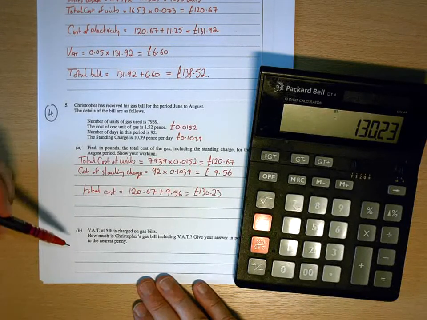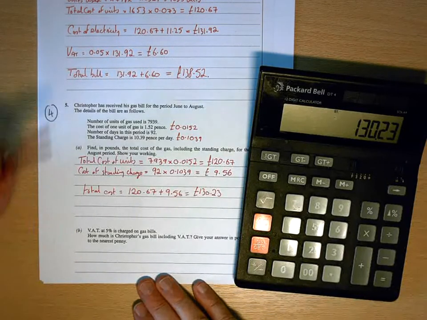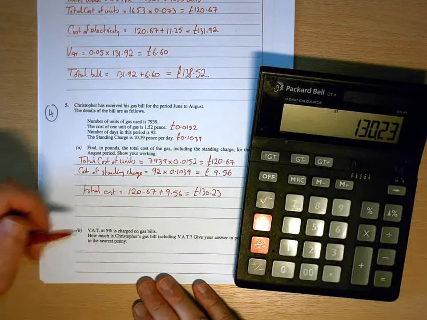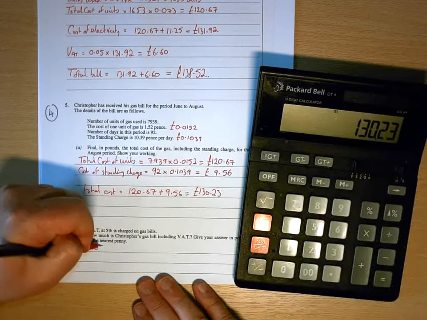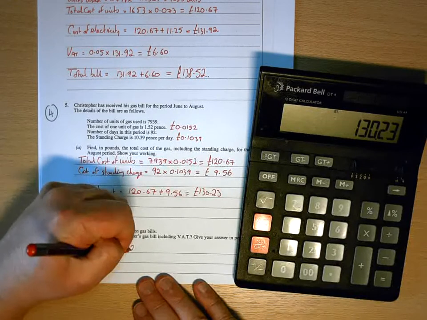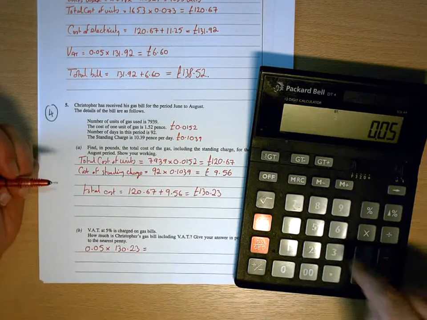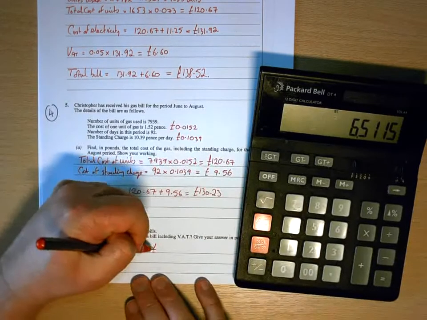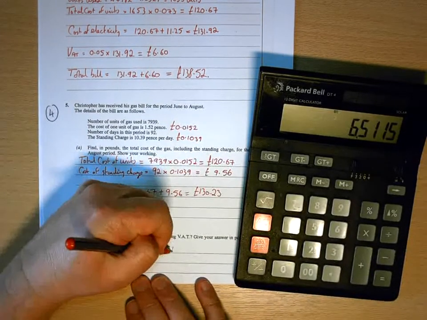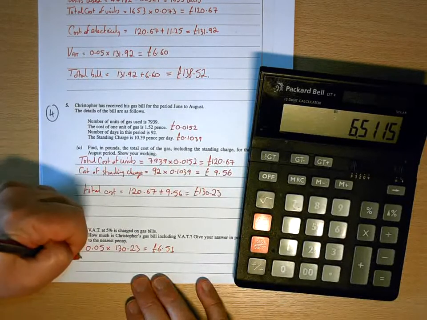Part B of this, they added the VAT as a separate part of the question, but it's just the same as we did in the previous. VAT is 5%, so we're going to work out what 5% of £130.23 is by multiplying that by 0.05, £6.51. So how much is Christopher's gas bill including VAT?